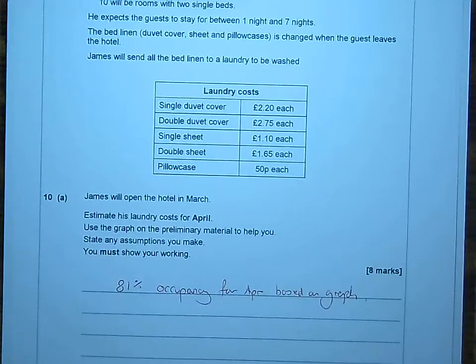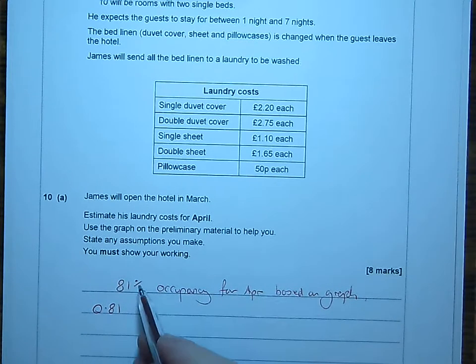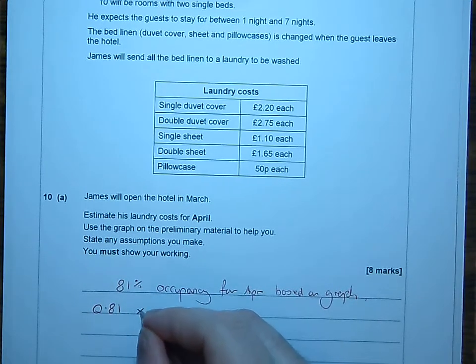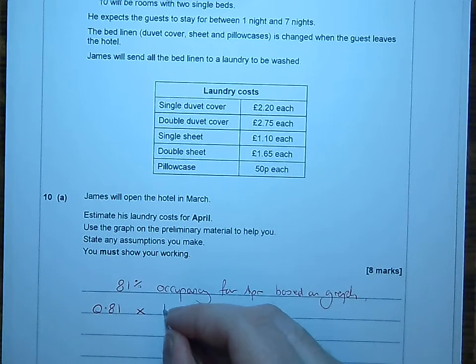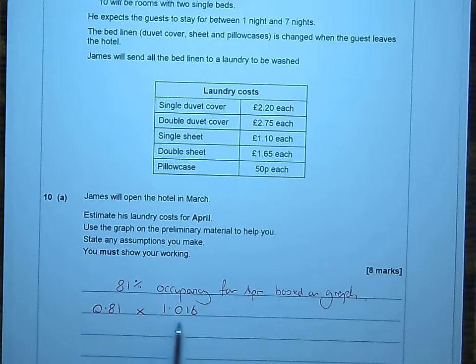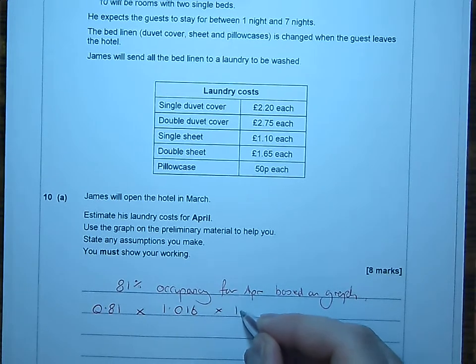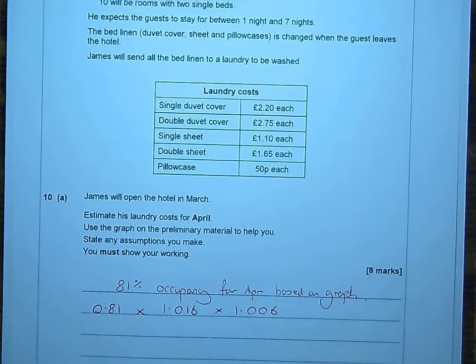So, allowing for that, I'm going to start with 0.81, that is the percentage as a decimal, and the growth was 1.6%, so I'm going to times that by 1.016. This would be for 2015, and then for 2016, 1.006. That's for the 0.6%.